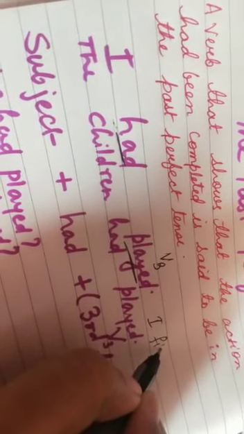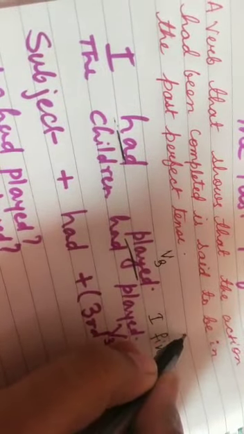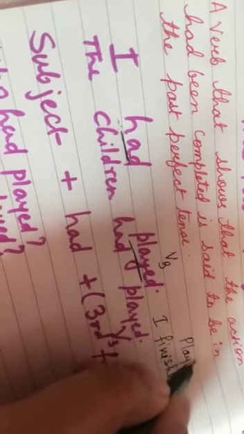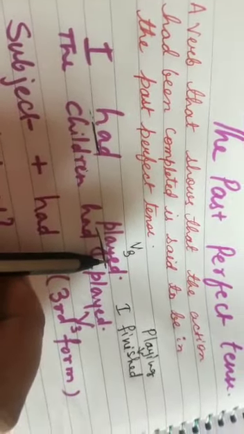The action of playing is finished. Now I am not playing. So the sentences or verbs which show that the action had been completed are in the past perfect tense.